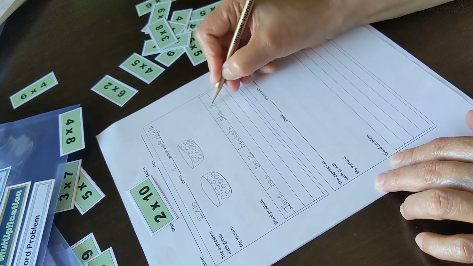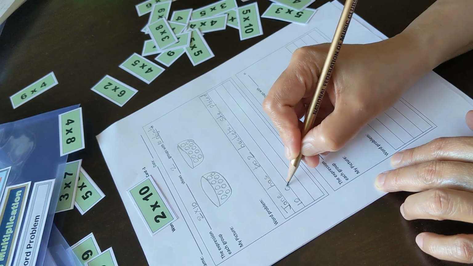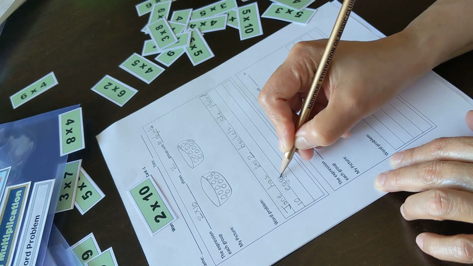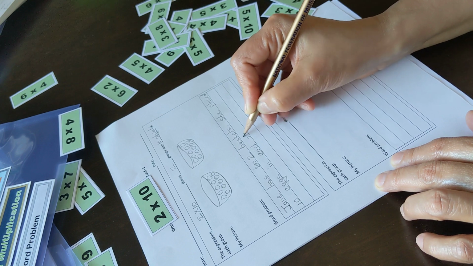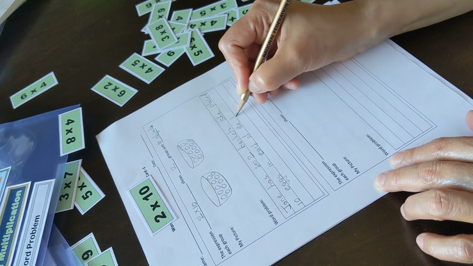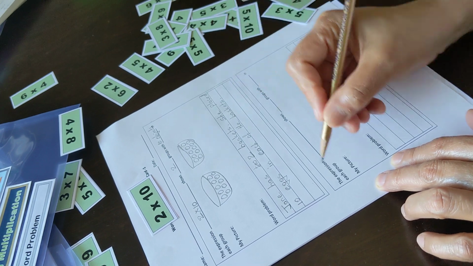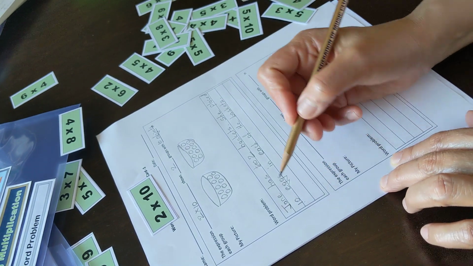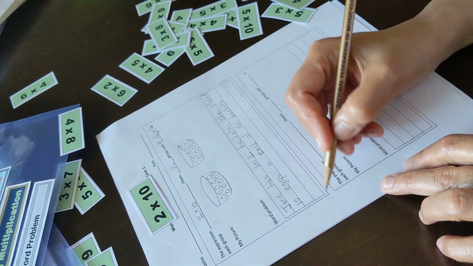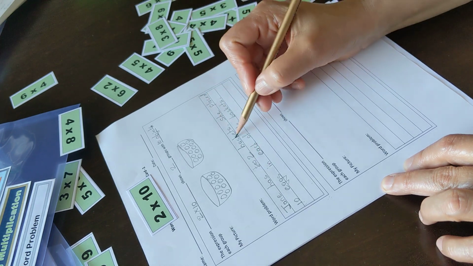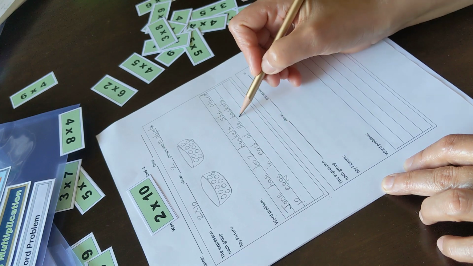She placed 10 eggs in each of the baskets. So this is the information. The word problem has information and there is a question. So right now Jane has 2 baskets and she placed 10 eggs in each of the baskets.